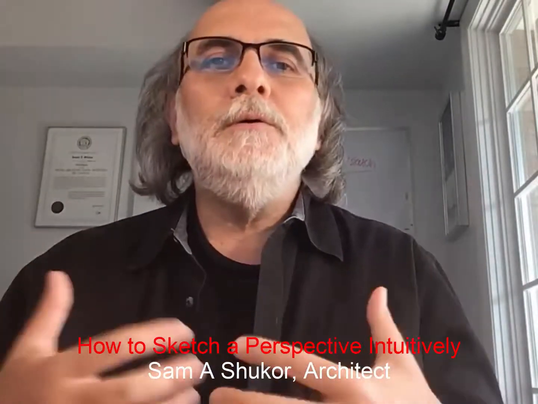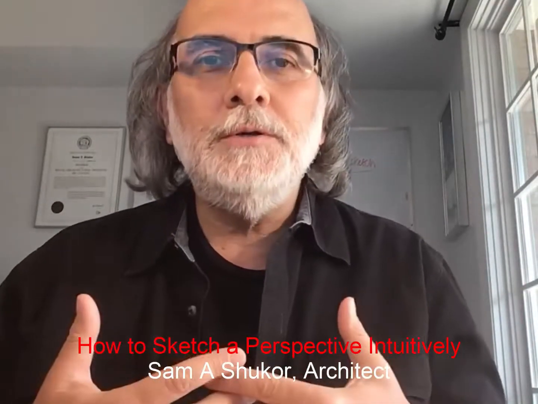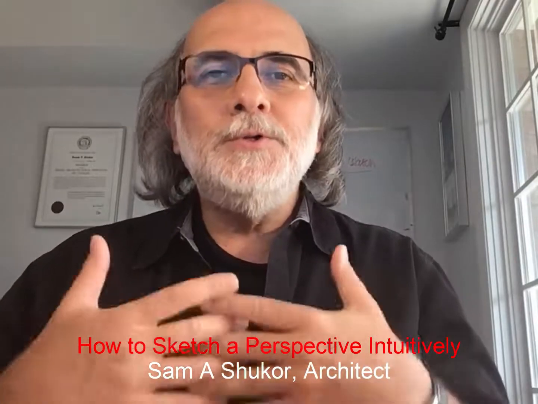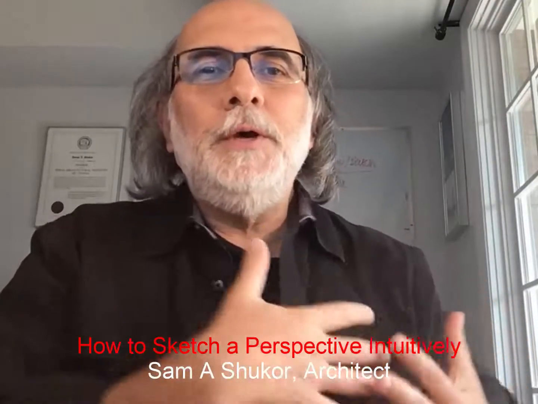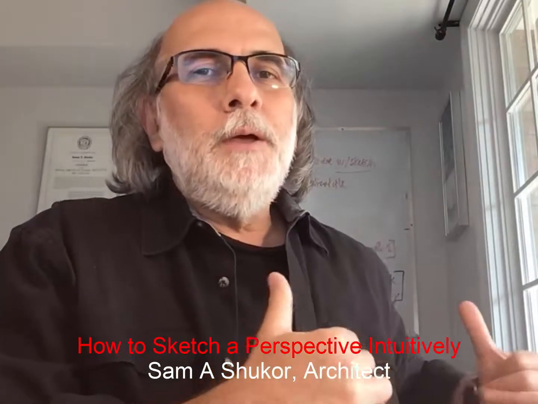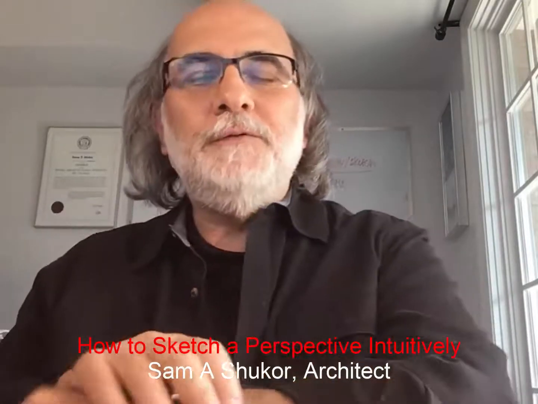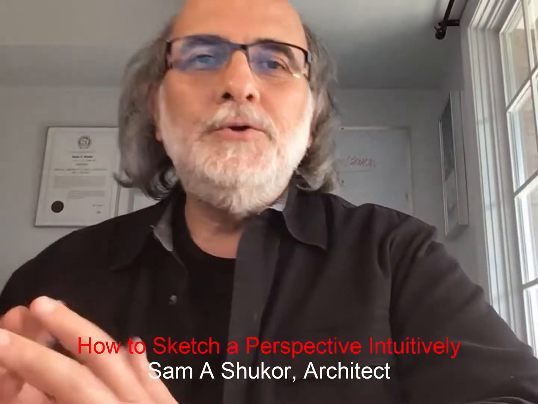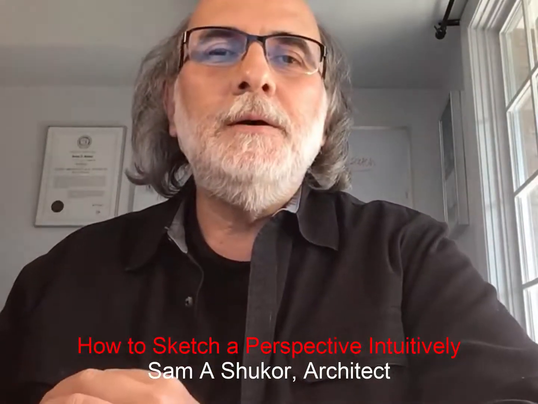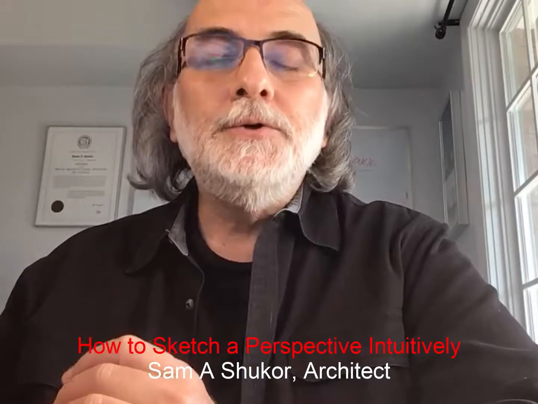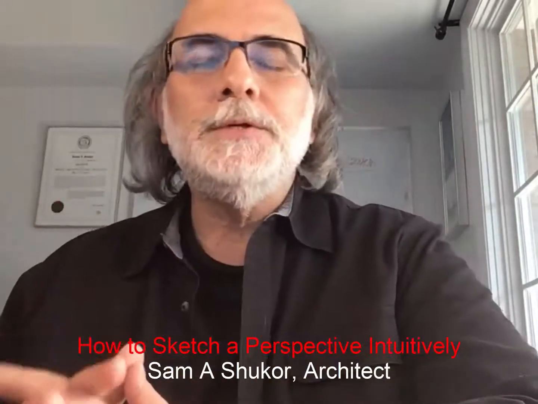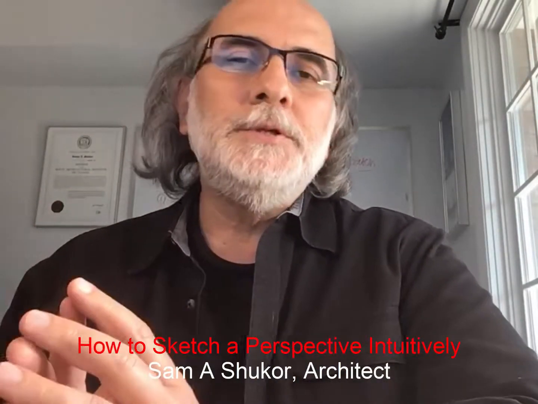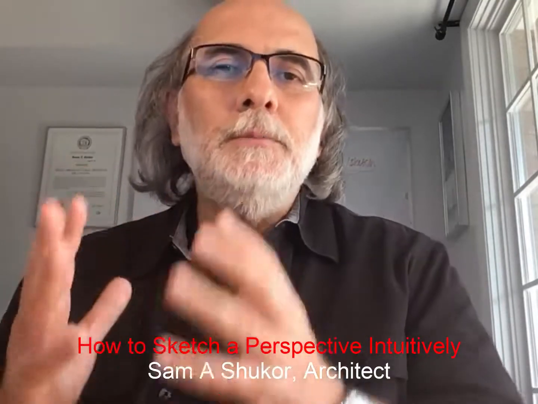I mean, the ancient Egyptians used to draw the shoulder in a twisted form, but in an elevation form. And if you go back to the Egyptian drawings and color drawings in the pyramids, for example, you'd see that their representation of the human body is not in perspective.